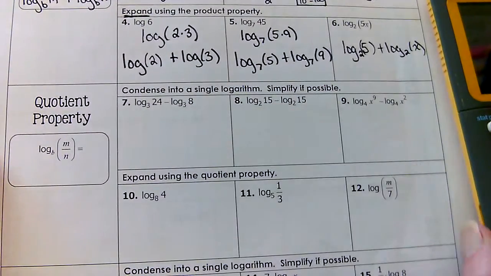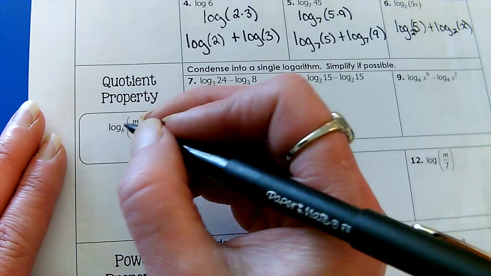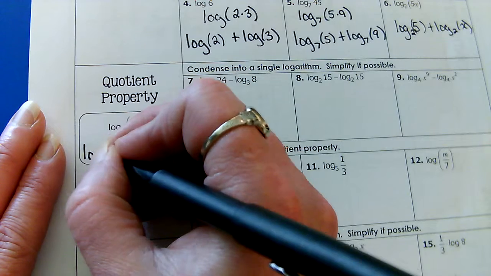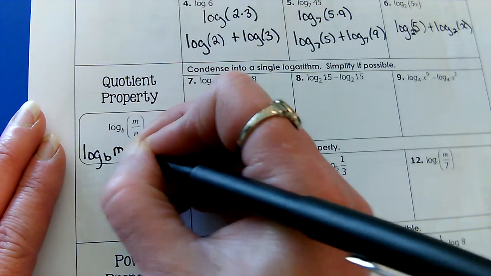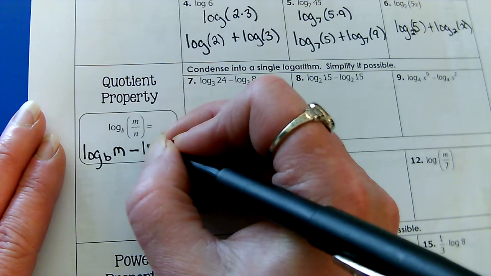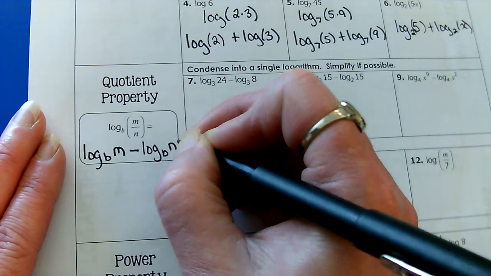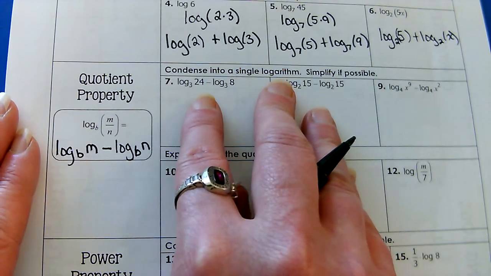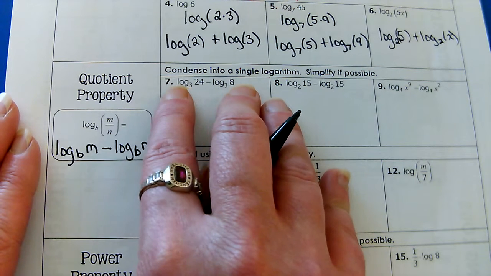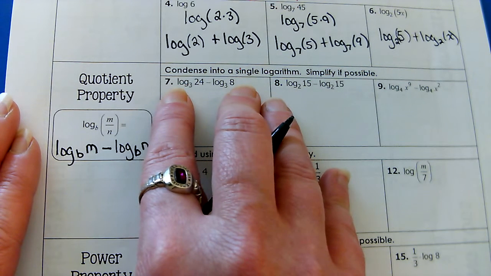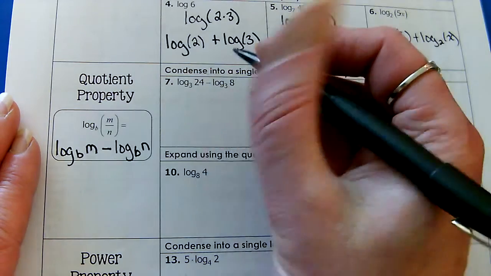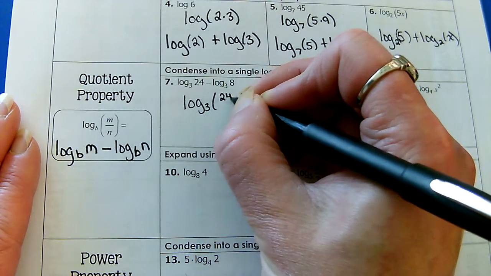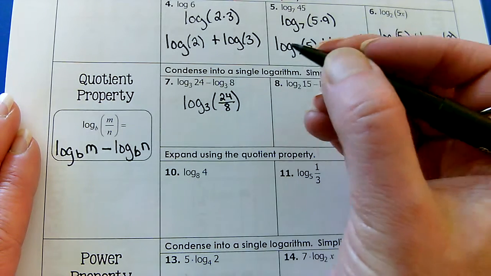Quotient property. The quotient property said that division inside was the same as taking a logarithm minus another logarithm. So let's start with the condensing. That's the easier part. So if I'm going to take a subtraction, I'm going to condense it with a quotient, with division. So that's going to be 24 divided by 8, which is a 3.